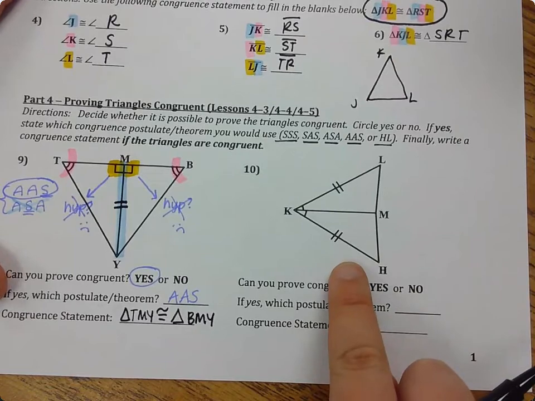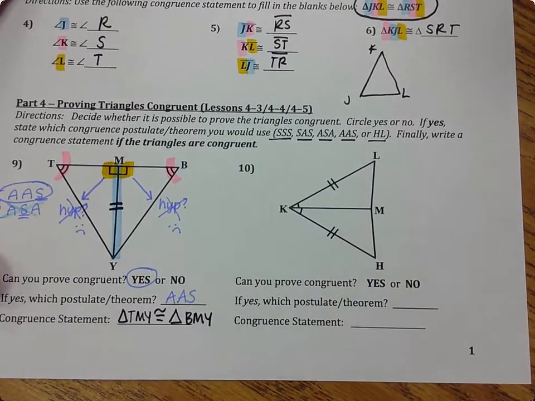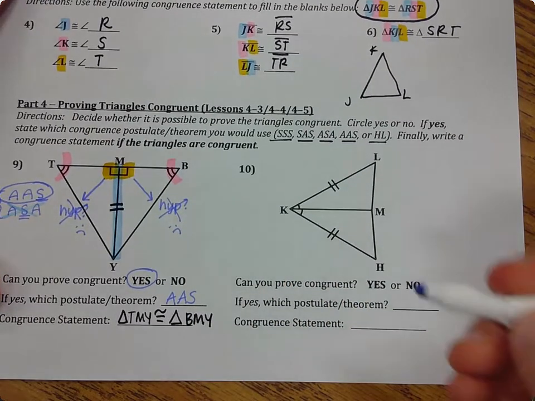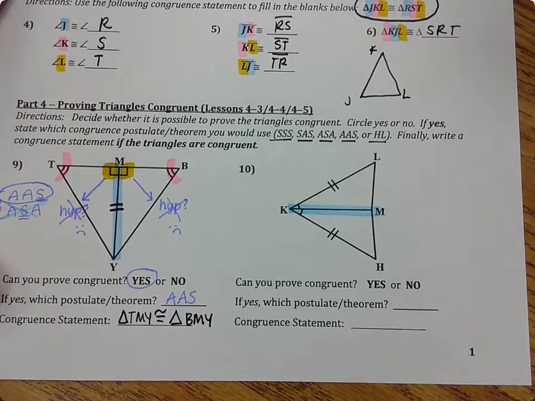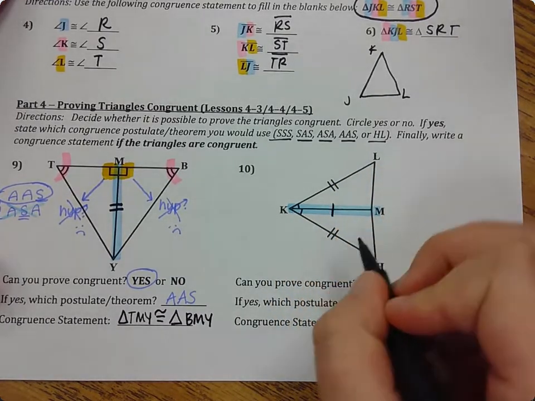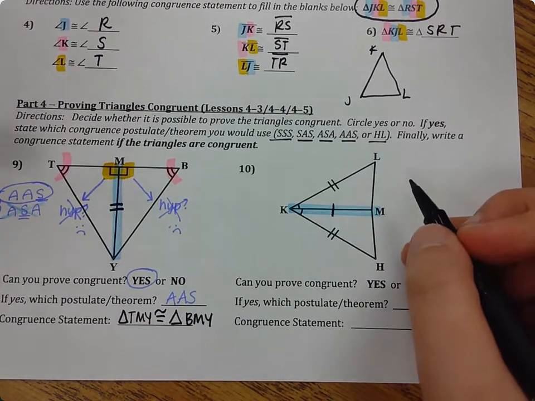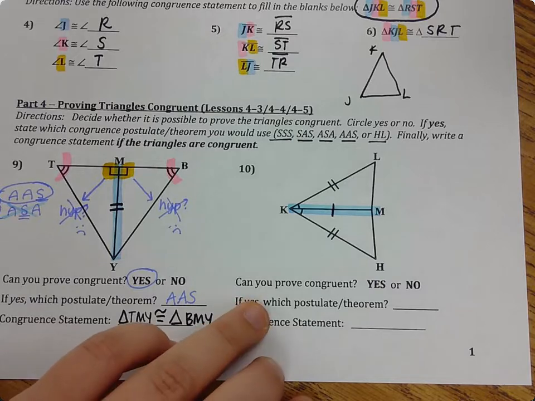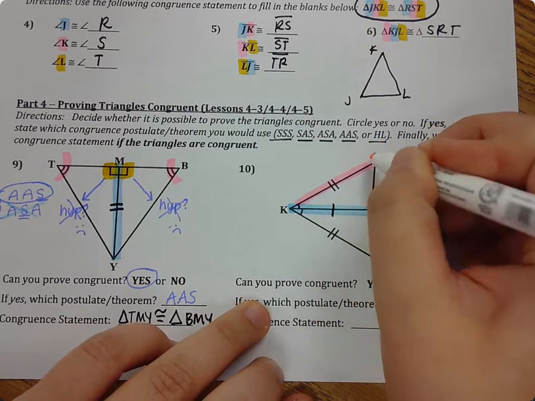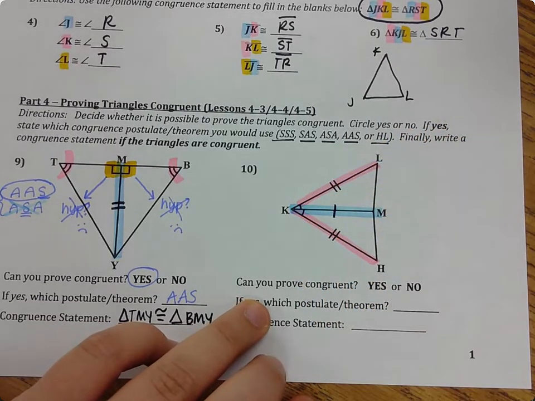And we can do the same thing for number 10. Same thing. We see that we've got two triangles. They're connected to each other. They share a common side. I'm going to mark it, and I'm going to put a little tick mark in it as well. So now that I've identified the piece of information I needed to write in, I'm going to highlight the other two things that I know.